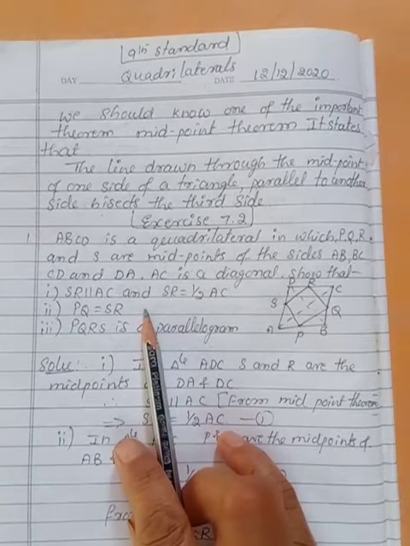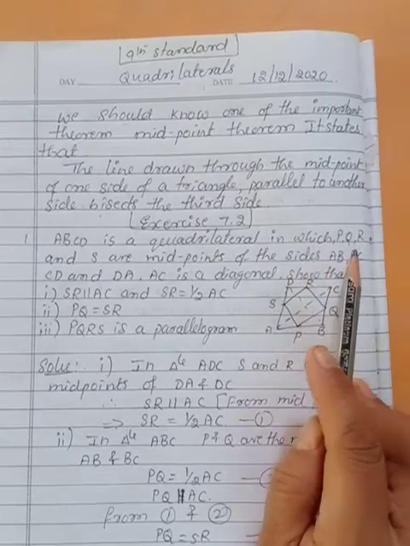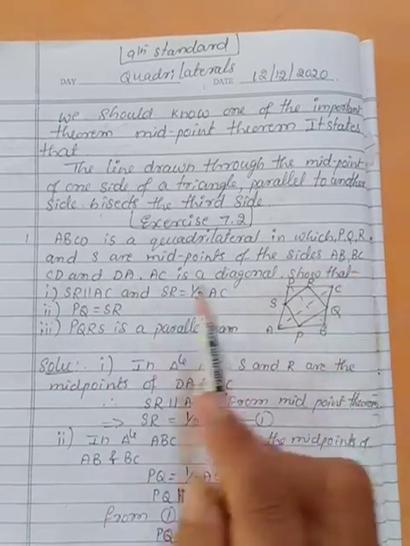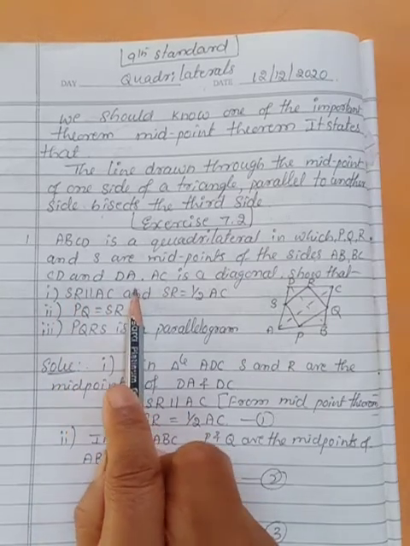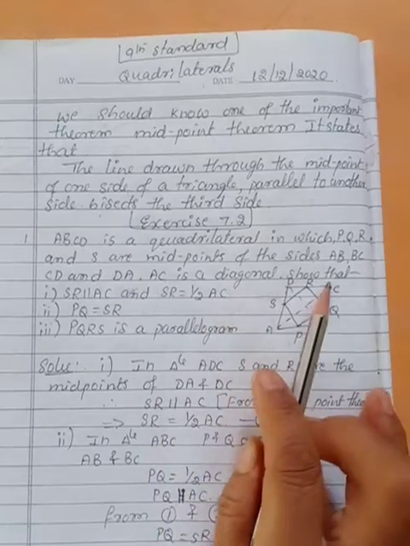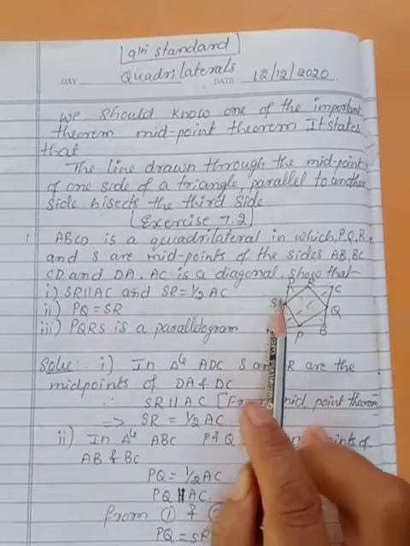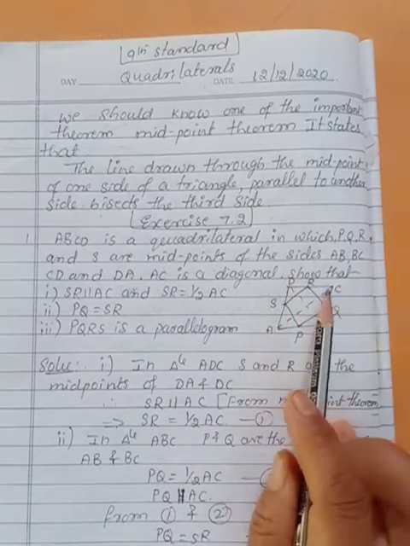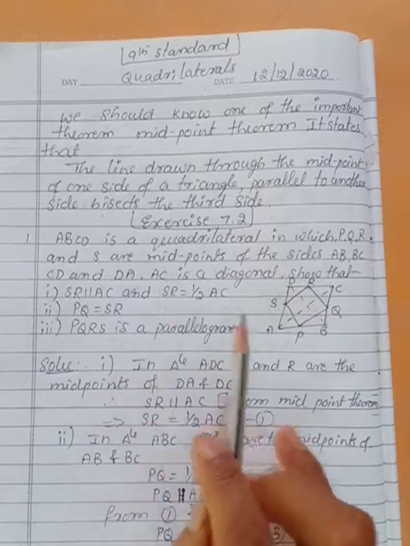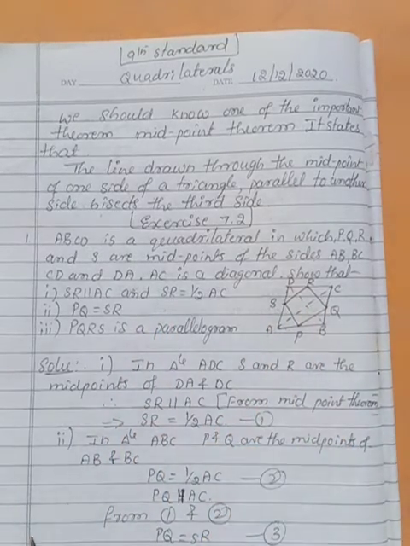Here the first question is, ABCD is a quadrilateral in which P, Q, R and S are the midpoints of the sides AB, BC, CD and DA. AC is a diagonal. Show that, what you have to show? SR is parallel to AC, the diagonal. And one more, SR is half of the diagonal. That is the first thing you have to show.